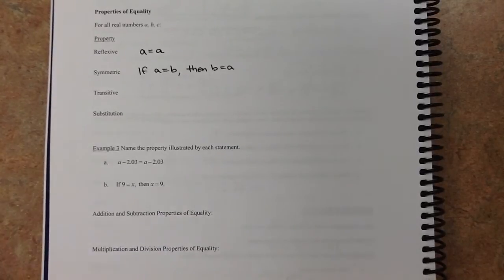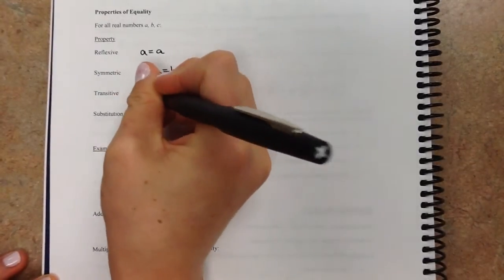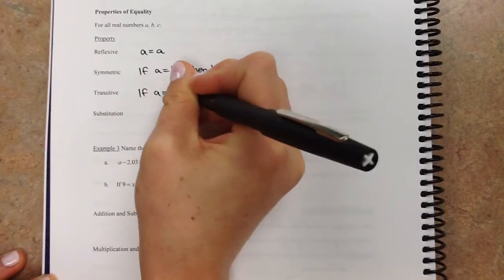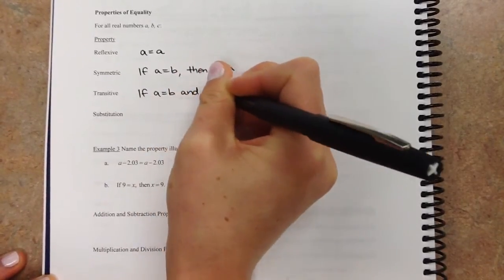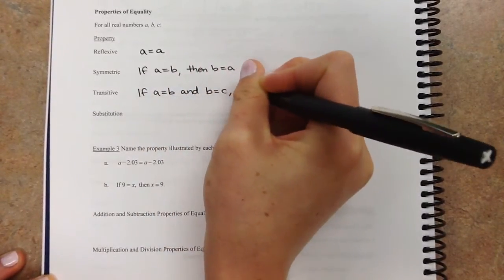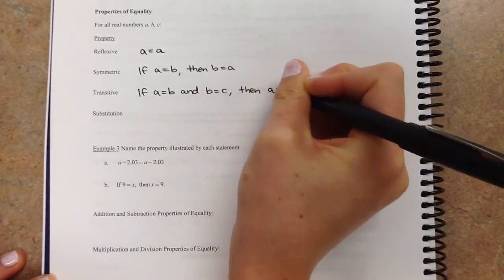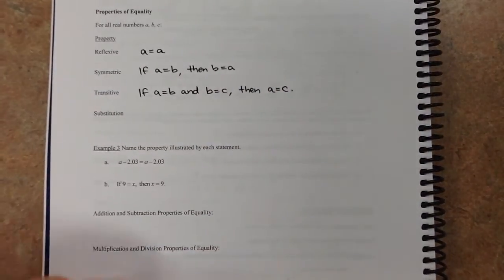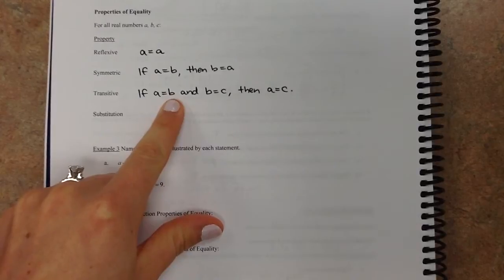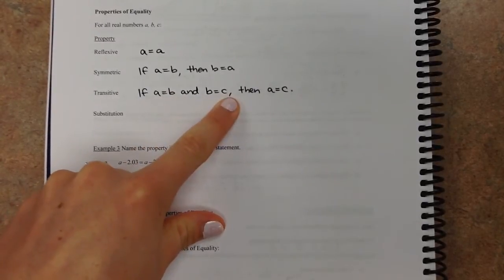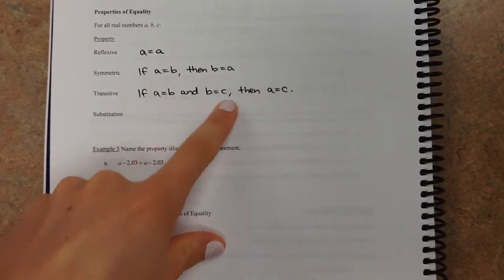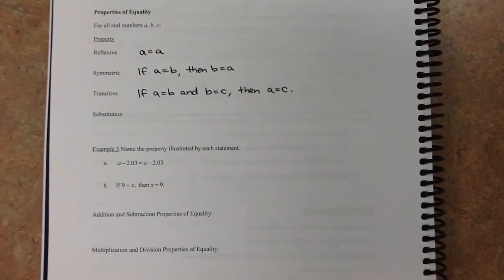The transitive property is kind of a cool one. This one says if A equals B, and B equals C, then A equals C. So if A is equal to B, but then we know that B is equal to C, it must be that A is equal to C. Kind of that they're all equal to each other. That's what the transitive property says.